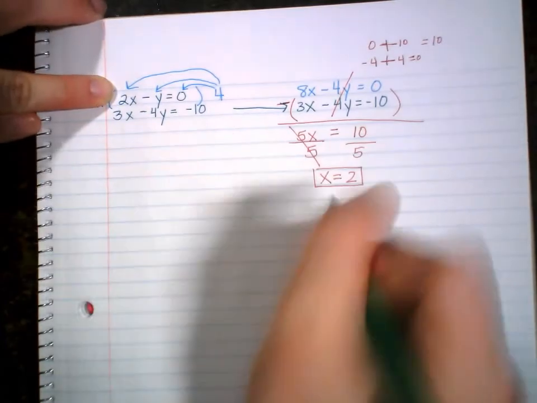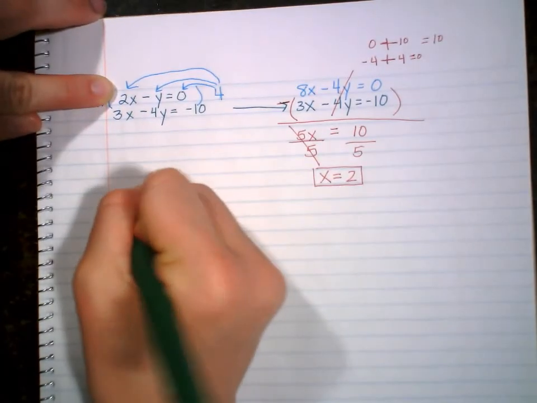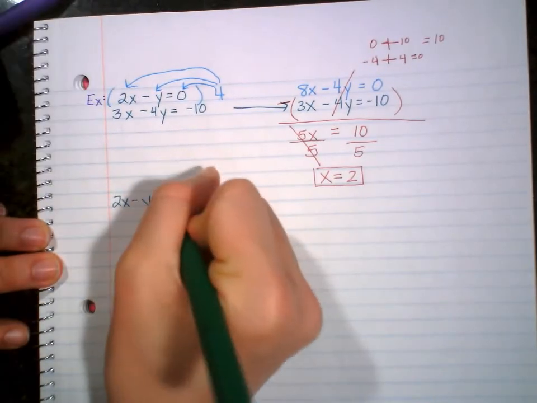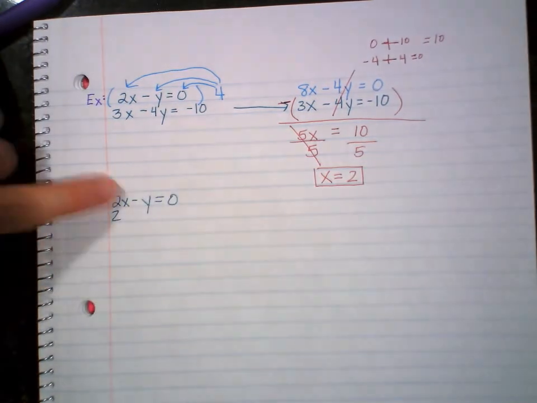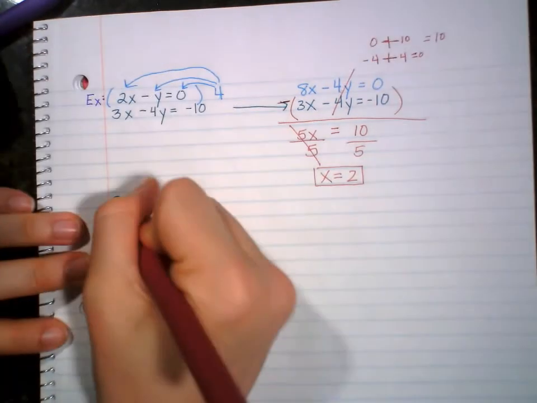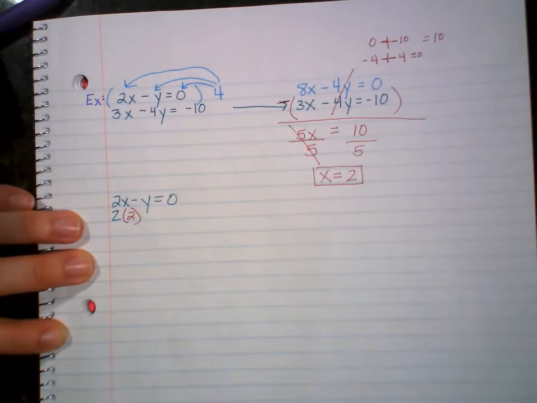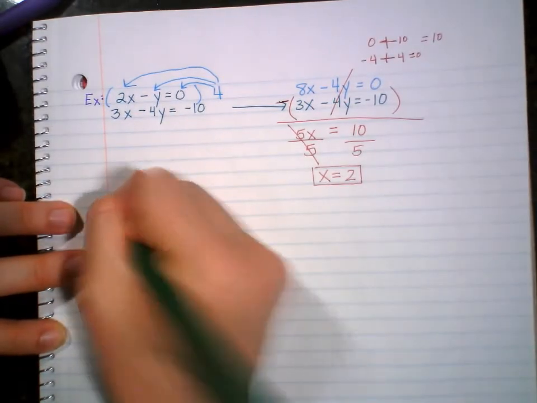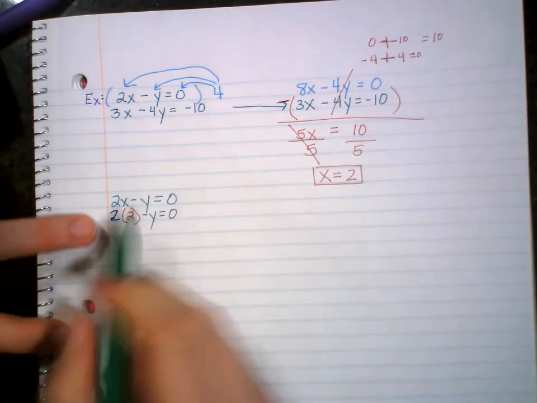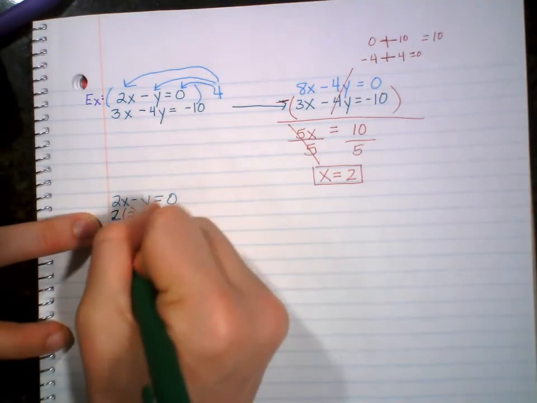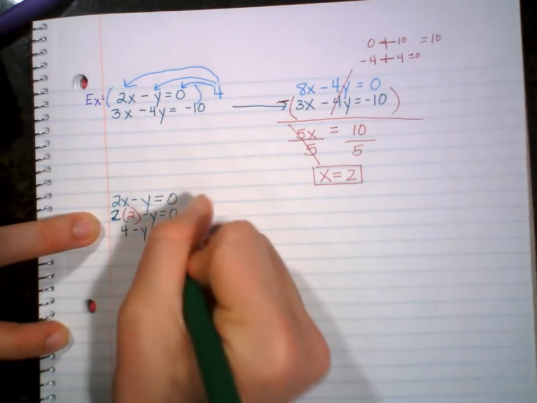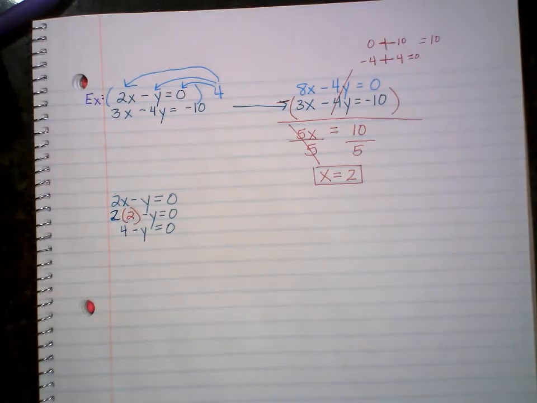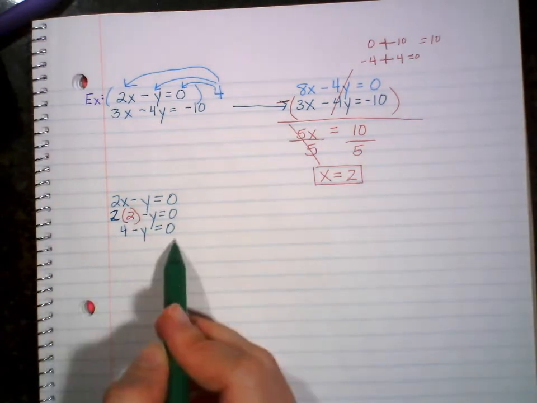So the first equation was 2x minus y equals 0. So 2 times x. What's x? It's 2. Minus y equals 0. 2 times 2 is 4. Minus y equals 0. Okay, so you can either subtract the 4 over there or add the y.